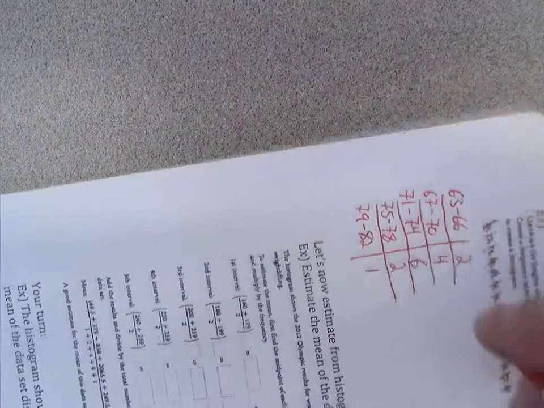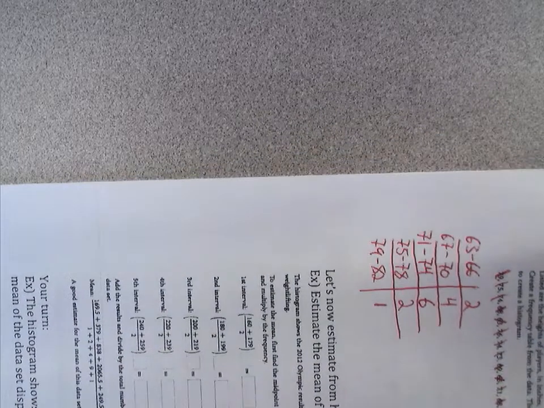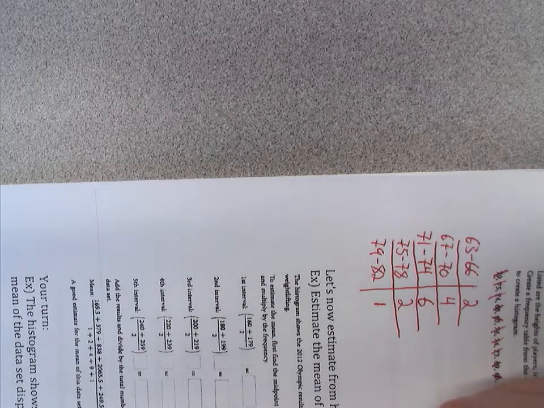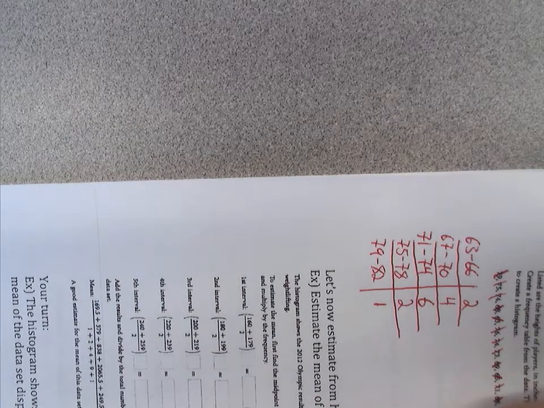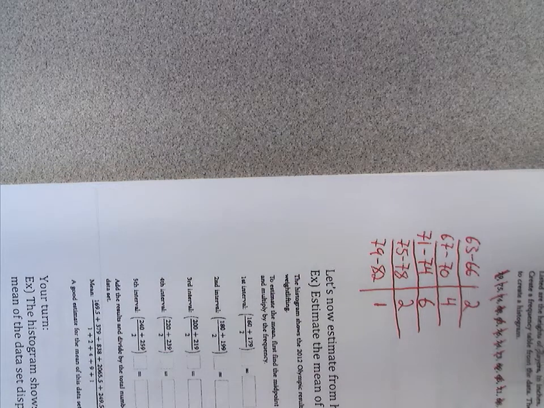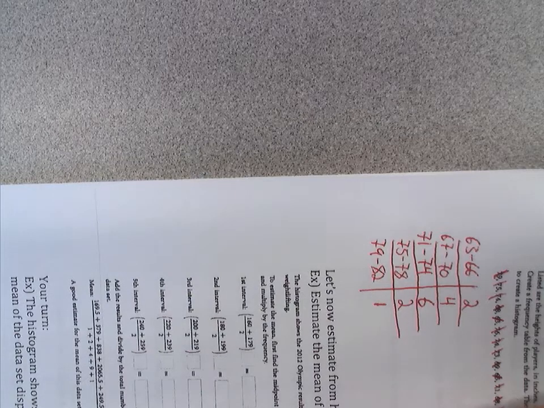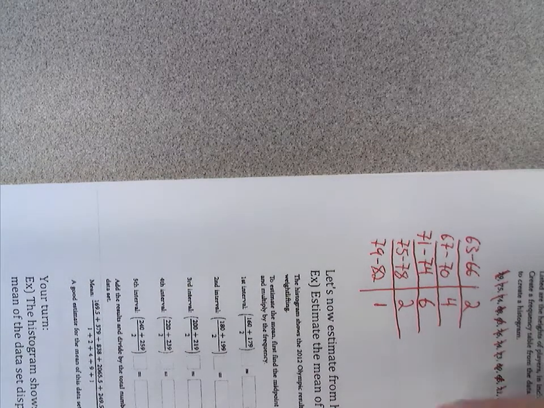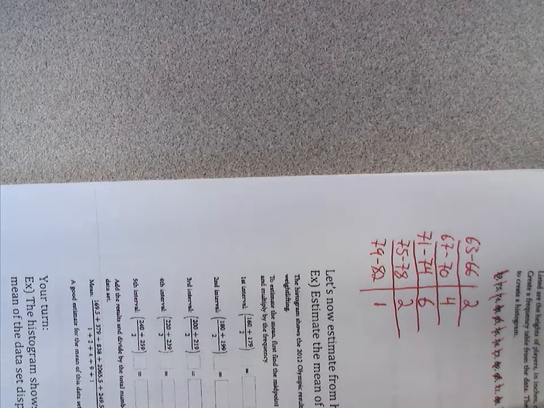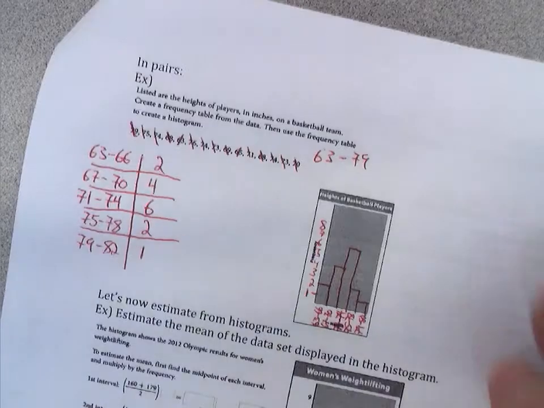And then I want to label those as well, right? This is where we've got 63 to 66, 67 to 70. And this is all a lot easier to do if you have a computer program make these histograms for you. 71 to 74, 75 to 78, 79 to 82 are my categories, okay?